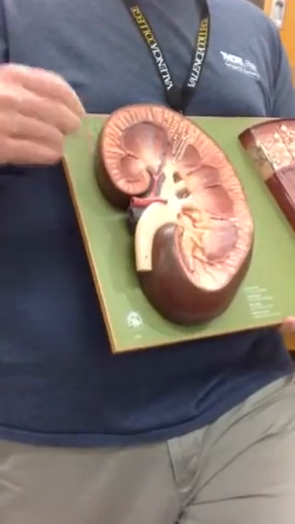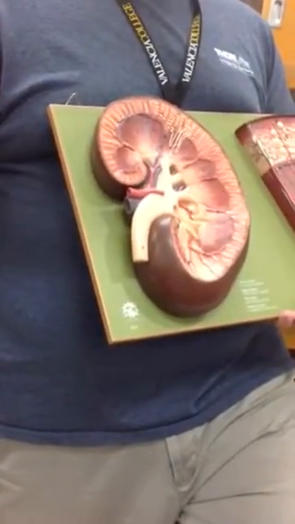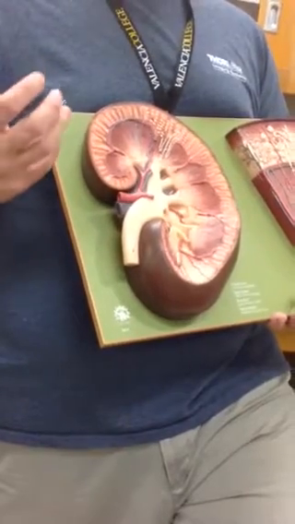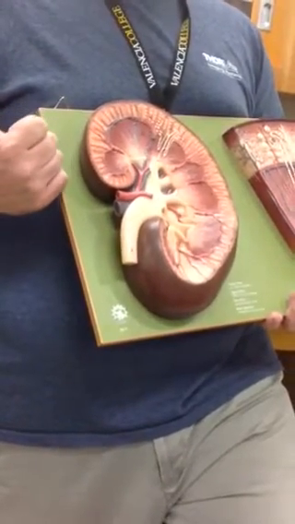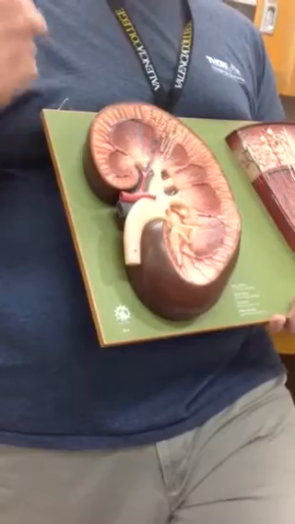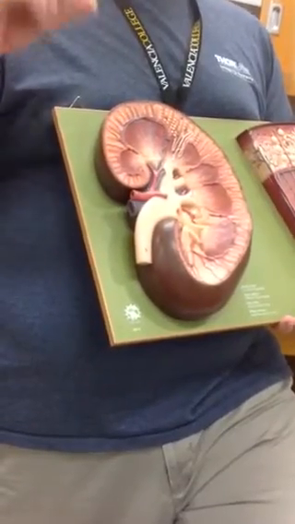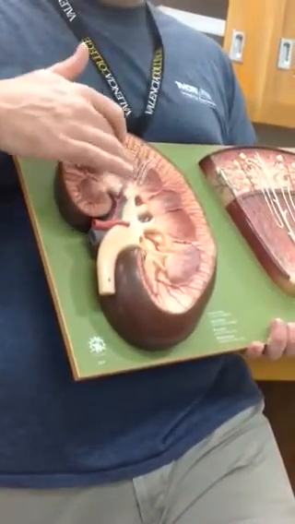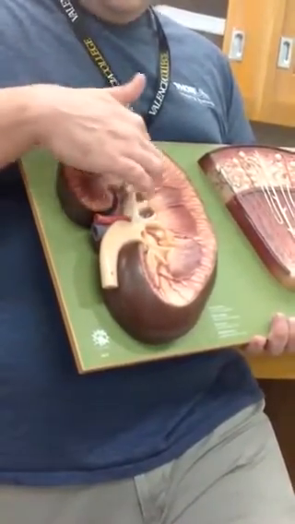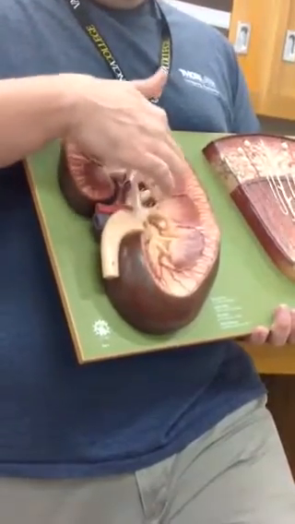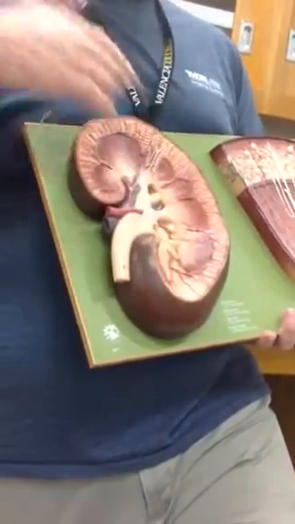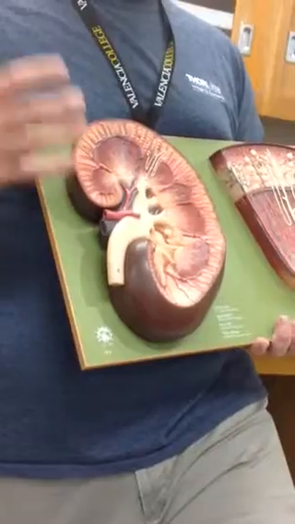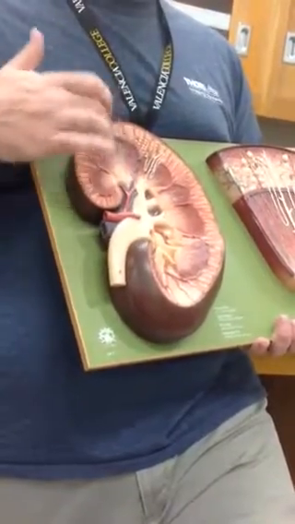Where do you collect all your nitrogenous waste and start to concentrate it? That's a little more detail. We're just talking about not microscopic but macroscopic. The renal pyramids. Remember, these triangular shaped units are renal pyramids. That's where you collect and concentrate urine.